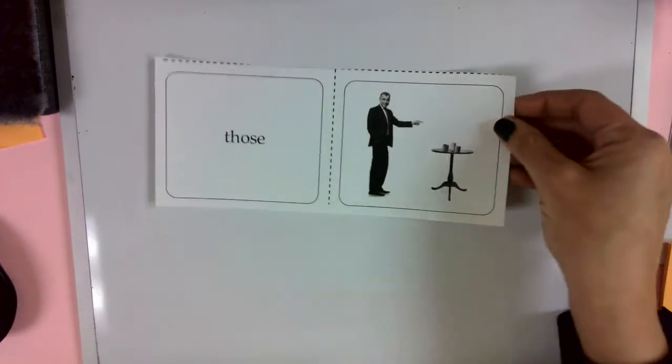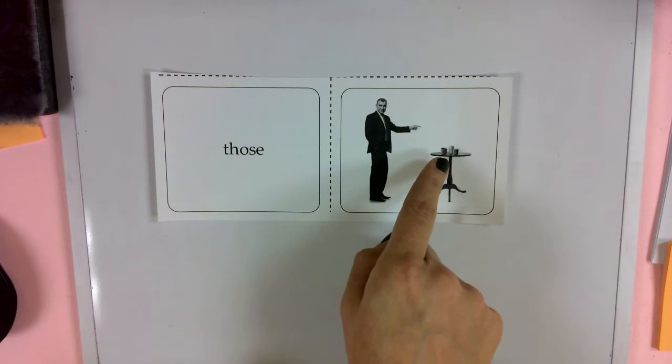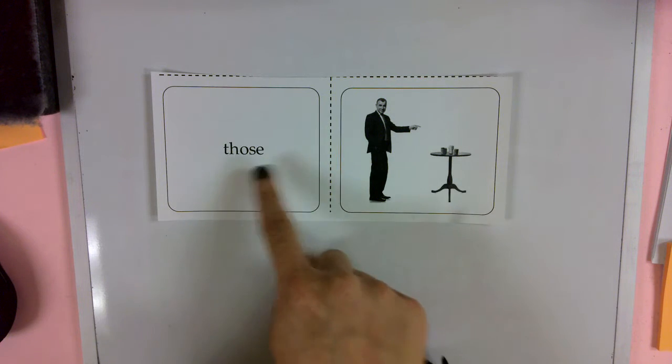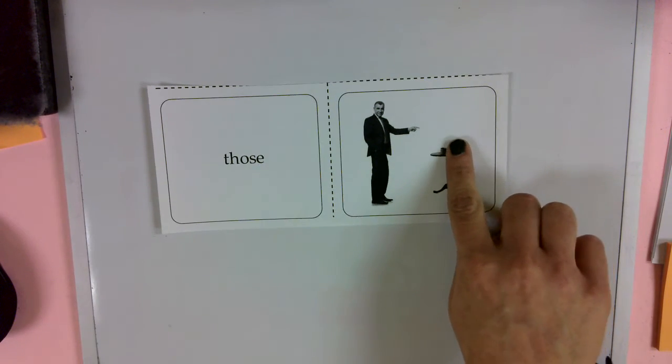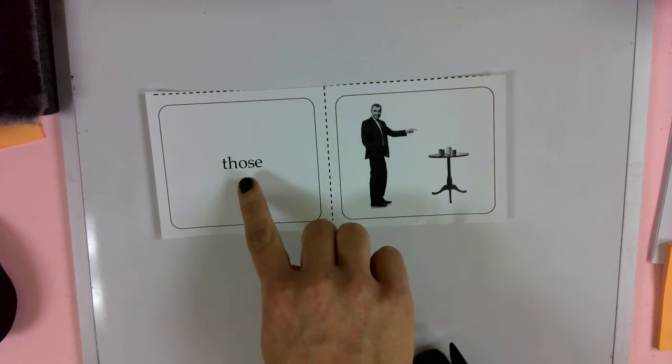So here's a picture of the word those. This man is pointing to those cups. Those is a word you use instead of that when you are talking about more than one thing. If it was just one, you would say that. But since there are three cups, you point out and say those.